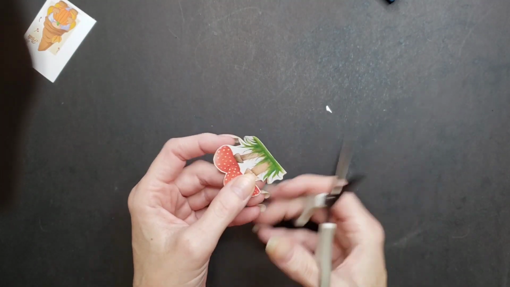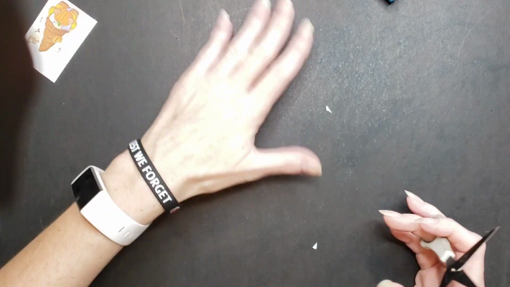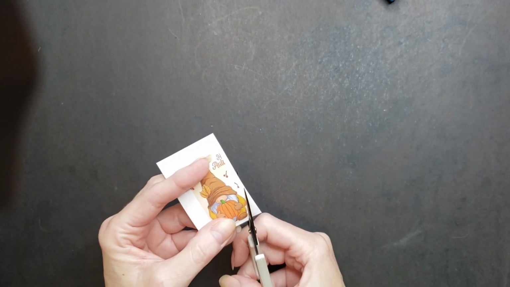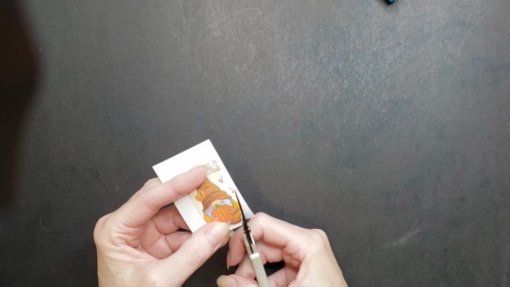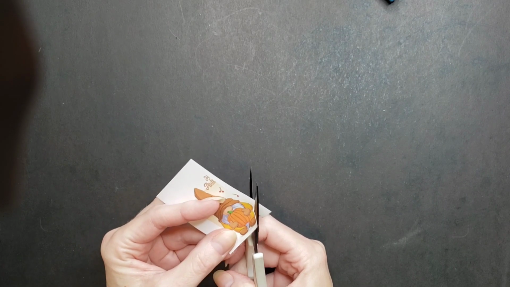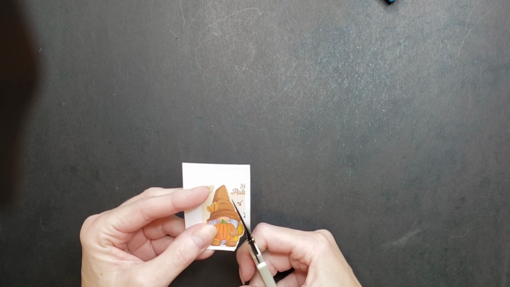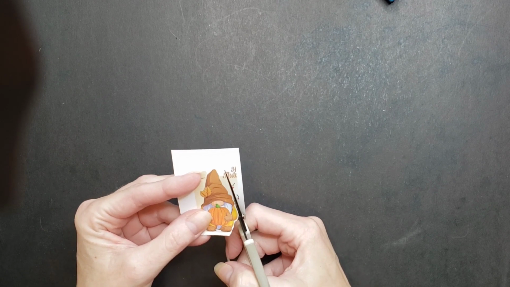Okay. And I'll leave those. All right, so we're going to take those off the side because those are now refuse. And then I have a gnome. See, when we searched for the gnomes, I already had an idea in mind. Although I didn't need Christmas gnomes, I needed autumn gnomes. So we're just going to quickly cut him out.